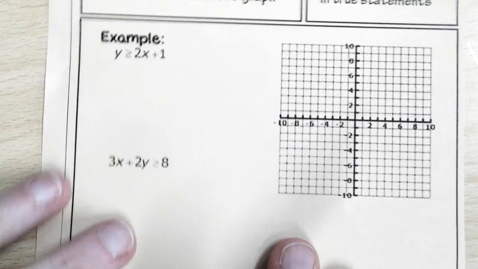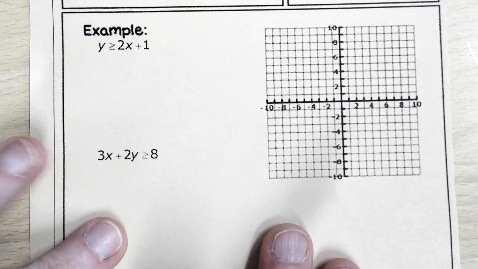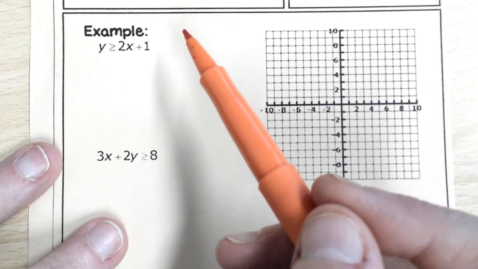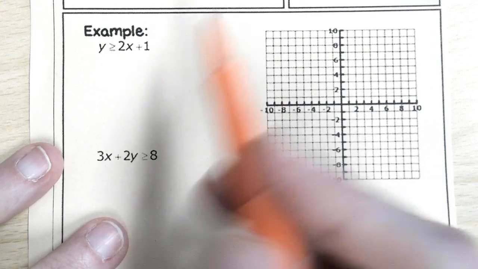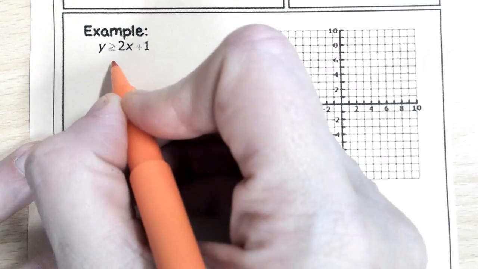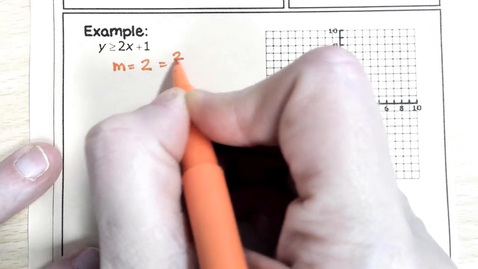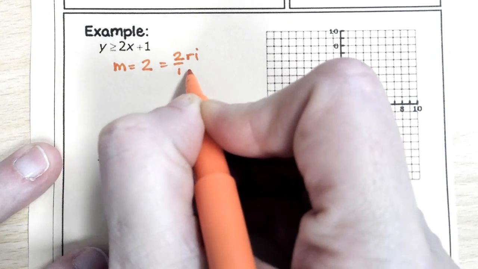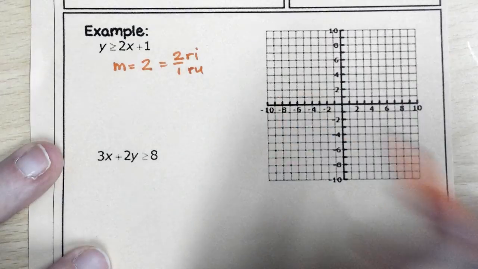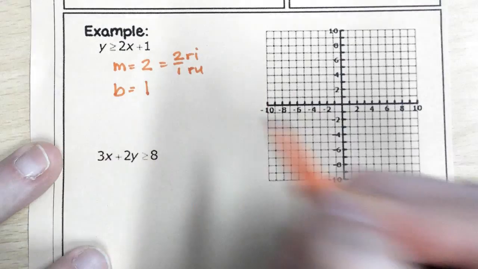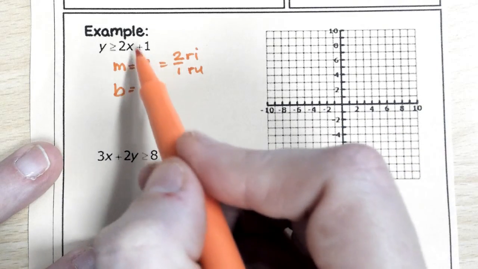We should all be able to graph this line. When I see this, I know we're using rulers. There's nothing to read or underline per se, but we can list what we know. So tell me, what do I know about the slope of this line? That's 2. It's 2, which I can write as 2 over 1. 2 is my rise, and 1 is my run. I also know the y-intercept. What's the y-intercept? 1. It's 1, right? Because there's my b right there.